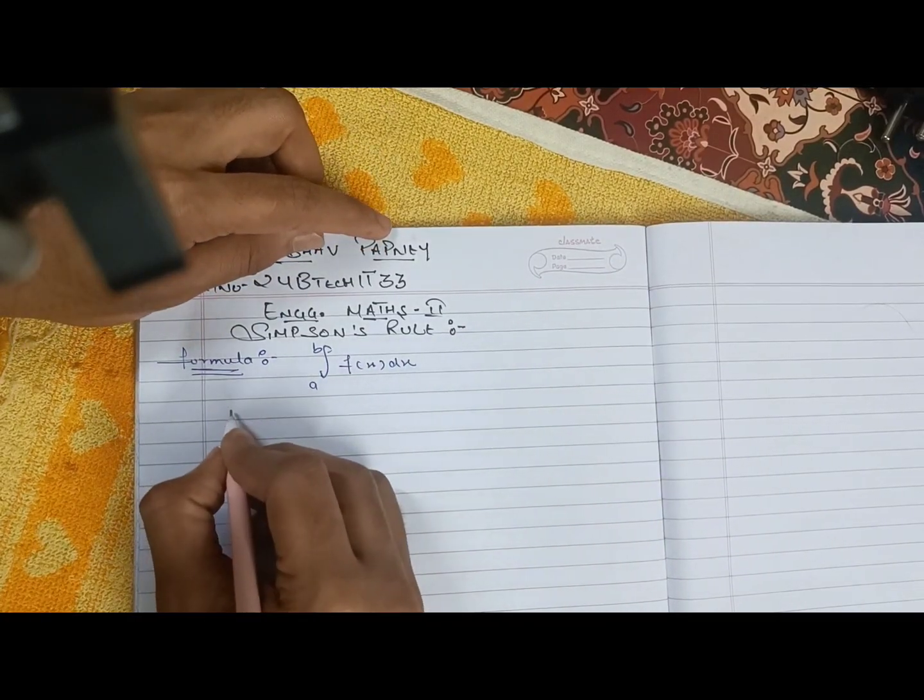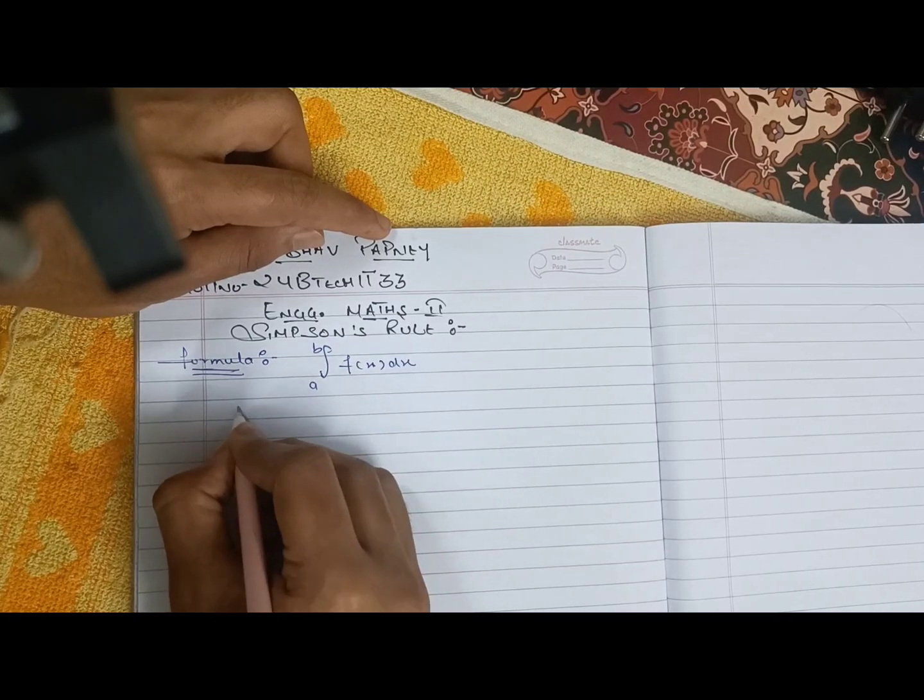According to the formula, we have to do h upon 3.